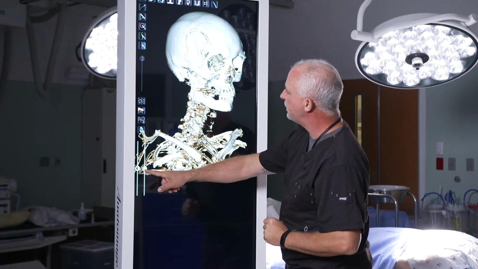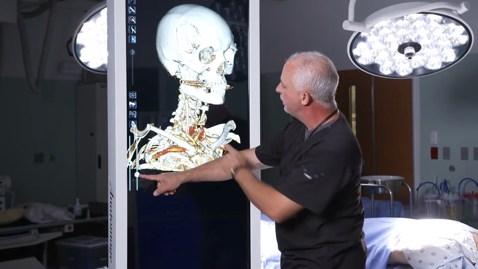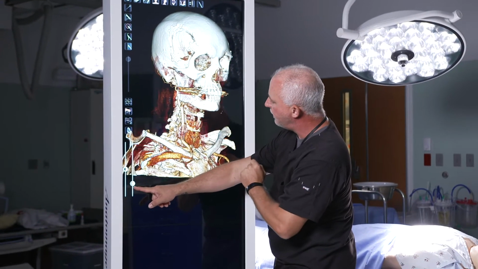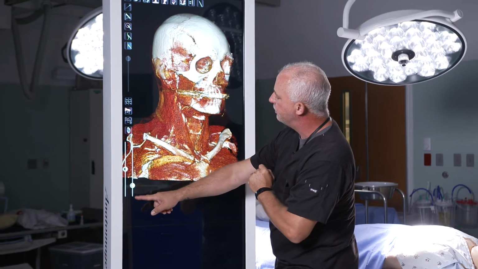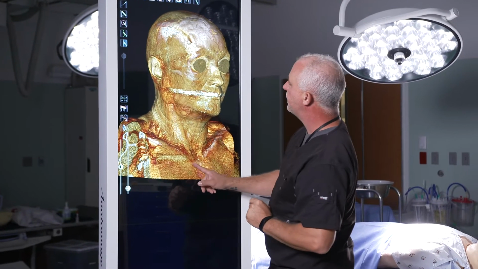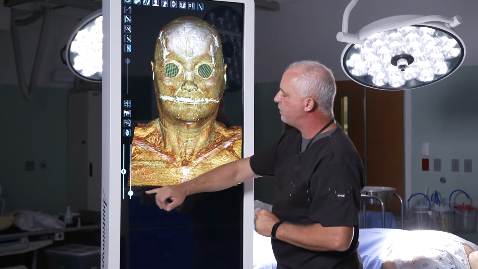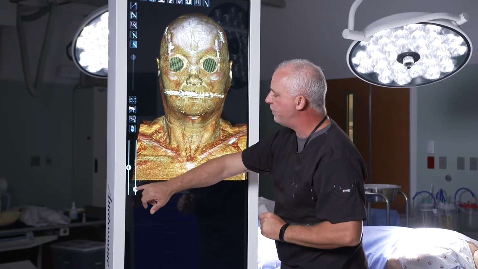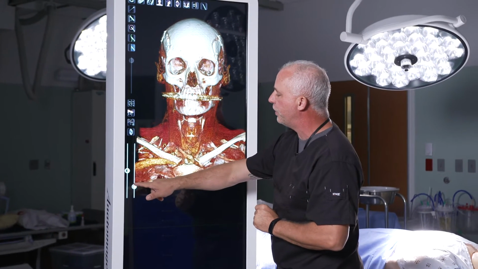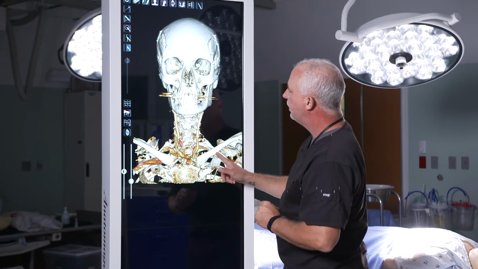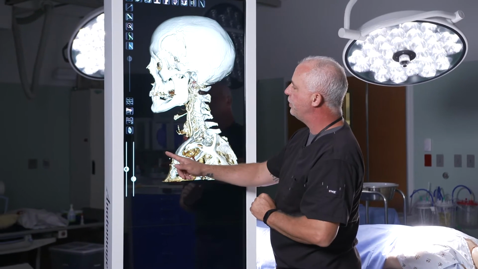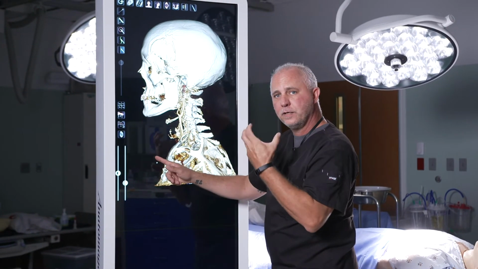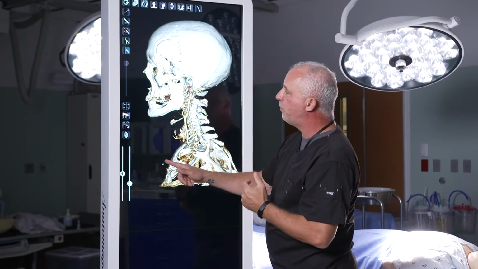So I can bring in that skin and tissue. Soft tissue starts to come in here, all the vasculature, all the way out to the skin itself. We pixelate the eyes to protect the patient's identity because the resolution is actually good enough to where you could recognize the patient. This particular model was used for an anatomy review before a surgery.